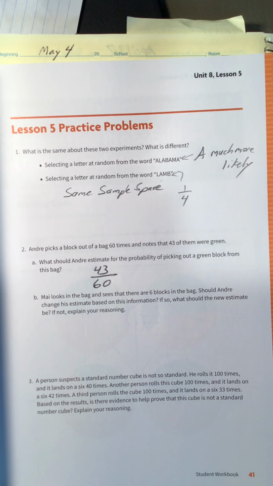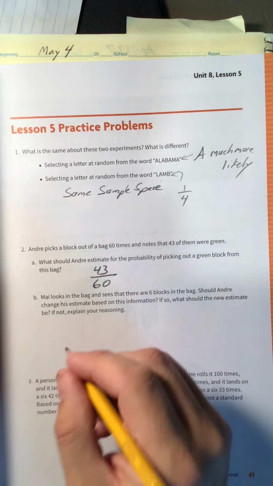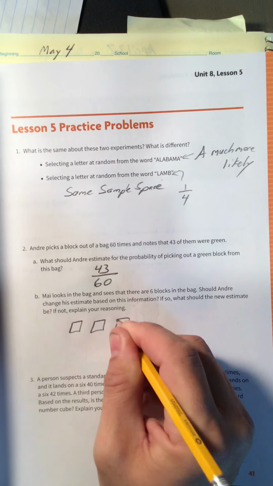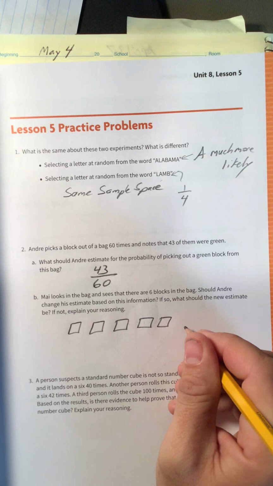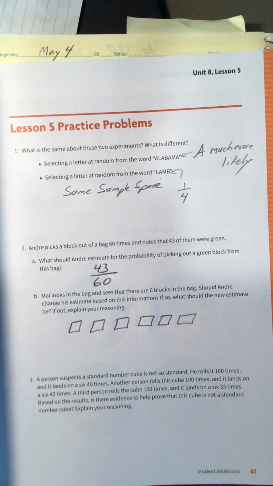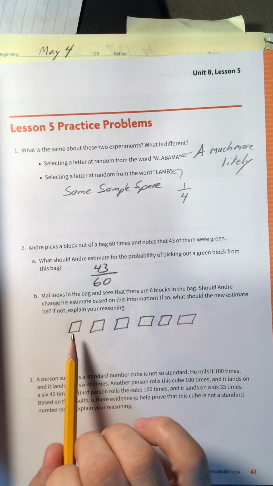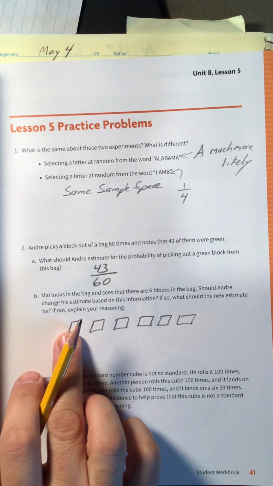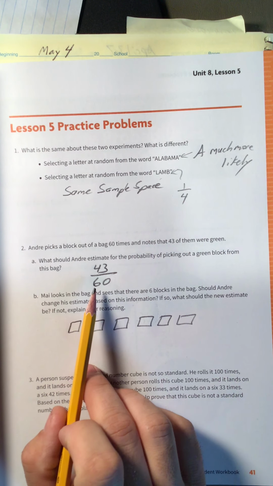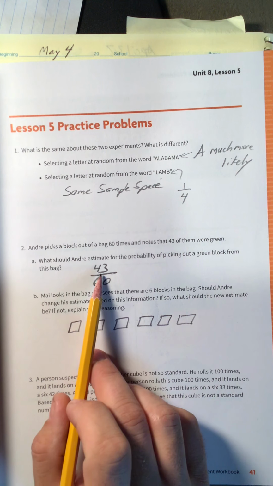Okay, Maya looks in the bag and sees that there's only 6 blocks in the bag. Should Andre change his estimate based on that information? Okay, so there's 6 blocks. Based on Andre's drawing, how many of those would you expect to be green? Okay, well, 1 out of 6 means if he did it 60 times, he'd get 10 green.